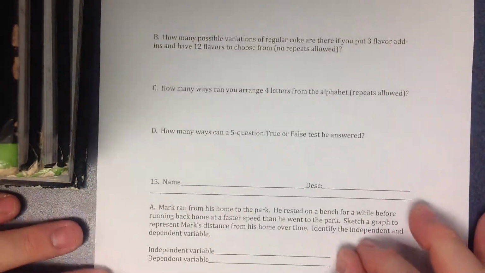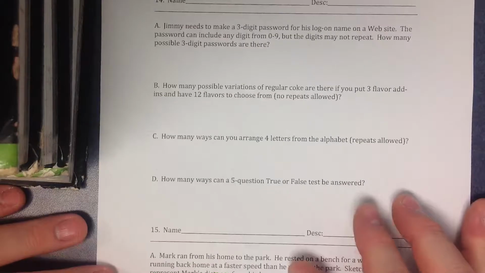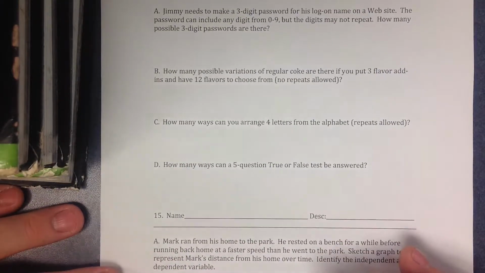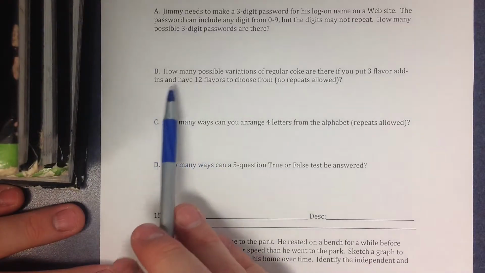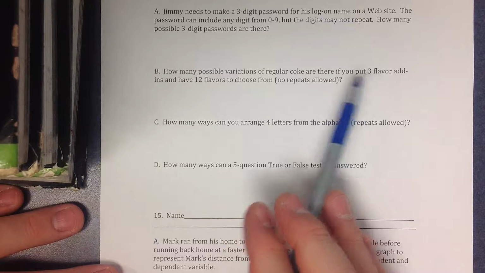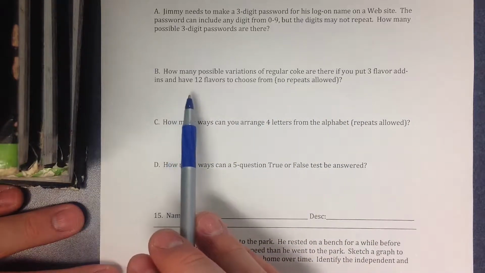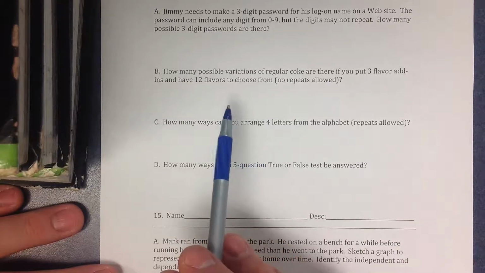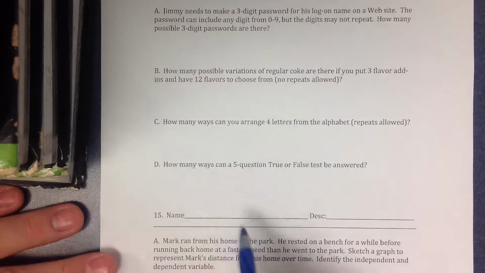Okay, 14 was on kind of fundamental counting principle. So let's look at part B. How many possible variations of regular Coke are there if you put 3 flavor add-ins and have 12 flavors to choose from? No repeats allowed.